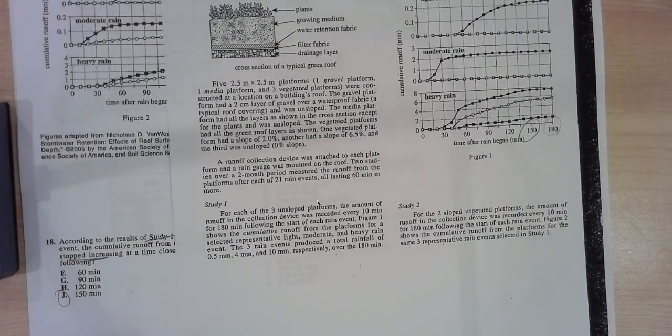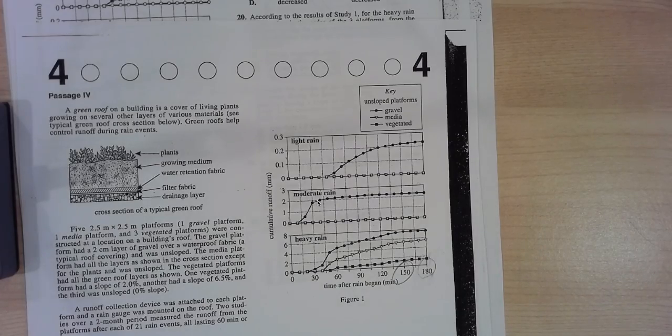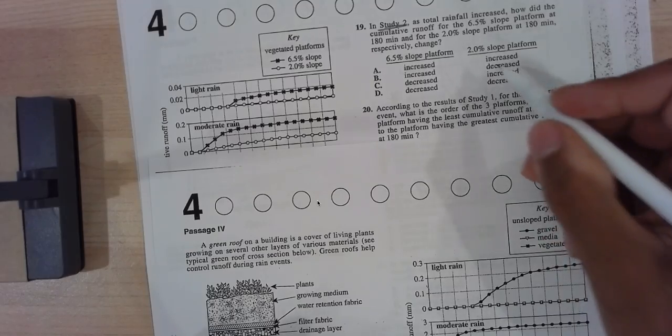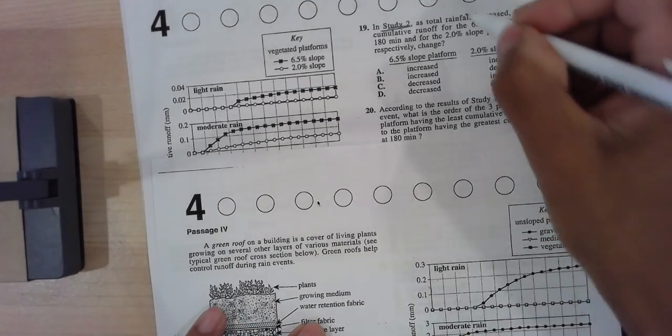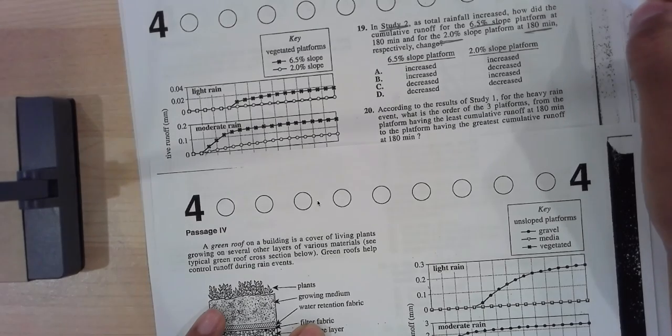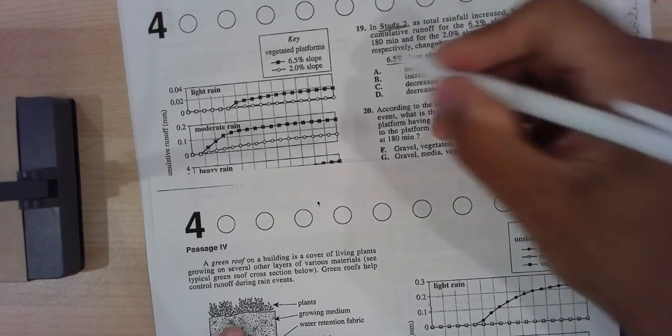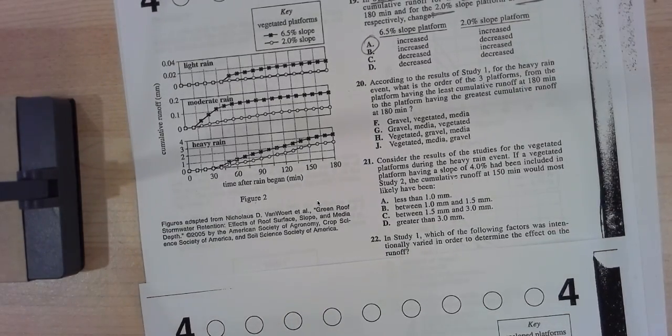All right, 19. John. Study 2 increased 6.5%, at 180 minutes 2.0%, and... Good. How'd you get A? We're gonna go over to study 2. What are we gonna look for?